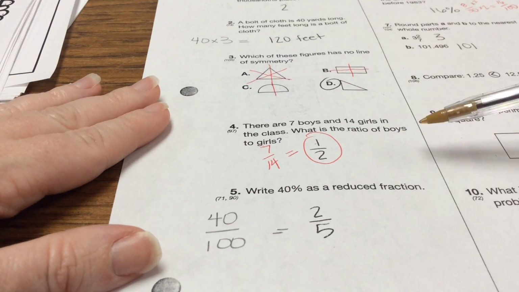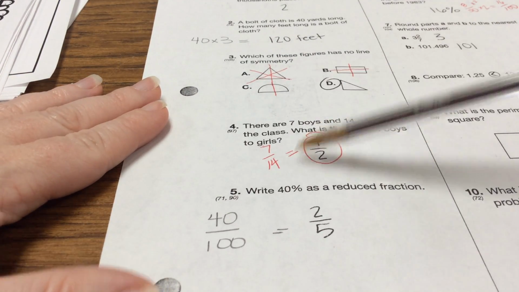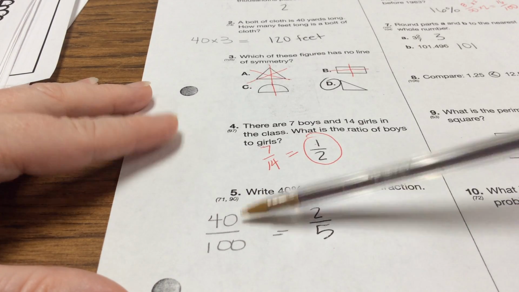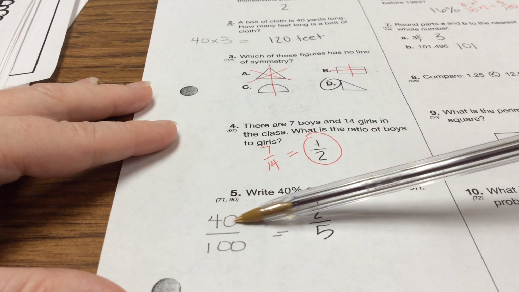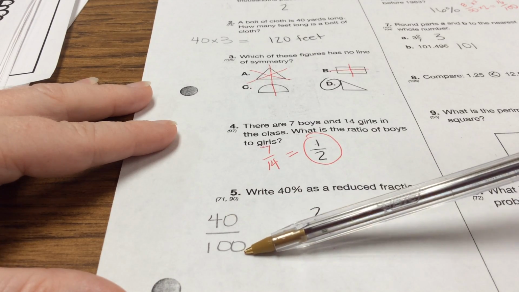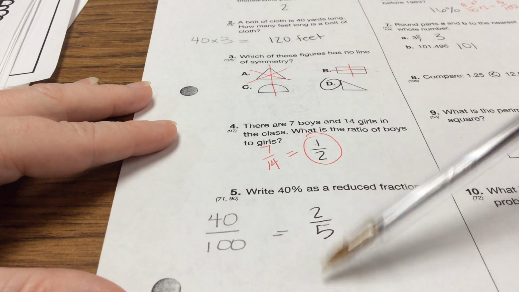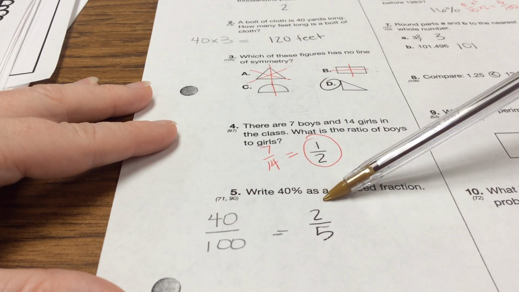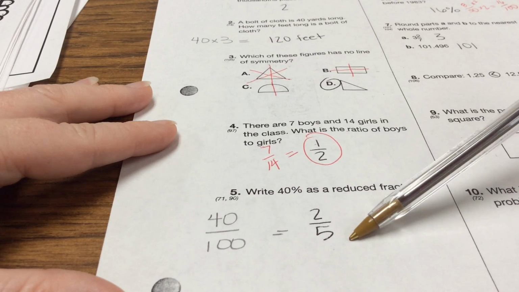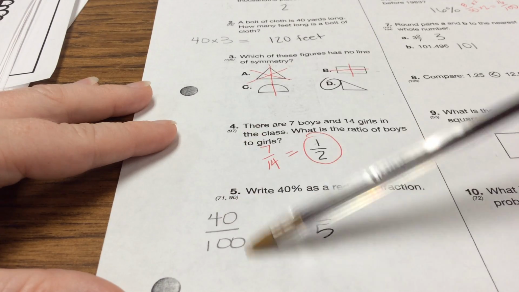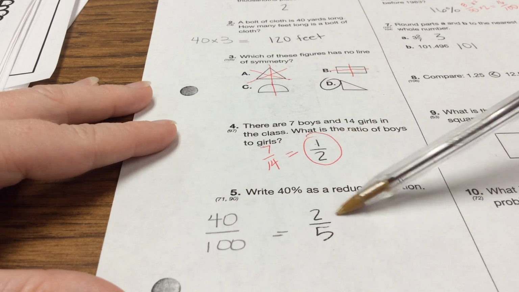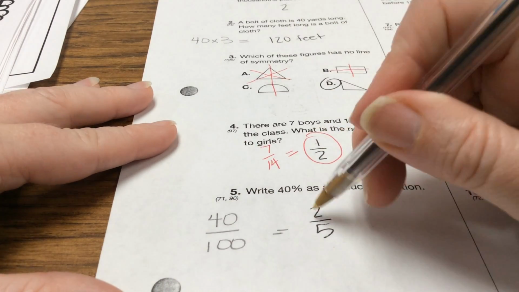Number 5, write 40% as a reduced fraction. So we start with 40 over 100 because that's 40%. Then we divide the top by 20 and the bottom by 20 to reduce it. So that's the greatest common factor. So 40 divided by 20 is 2. 100 divided by 20 is 5. And you can use more than one step to reduce this. You could divide by 10. As long as you keep going and reduce it to lowest terms, it's okay.